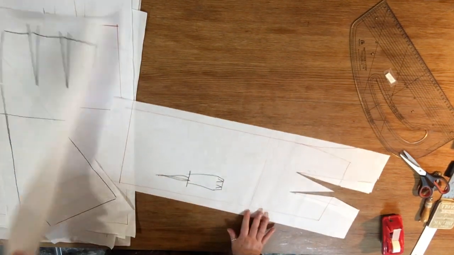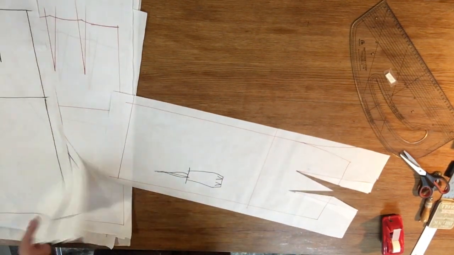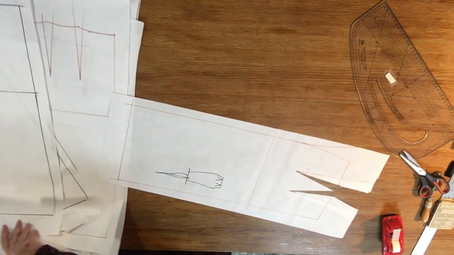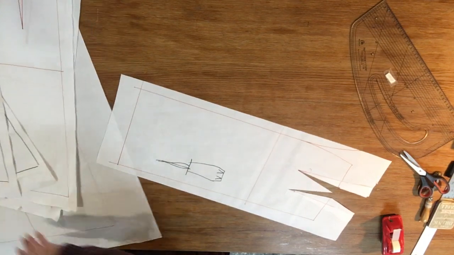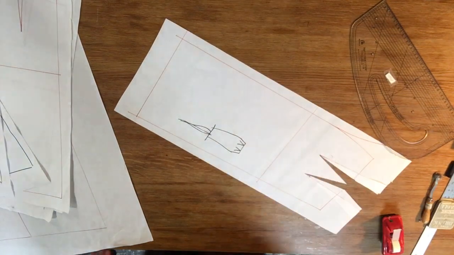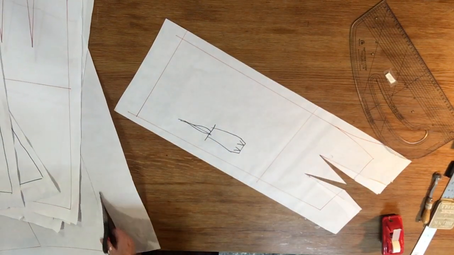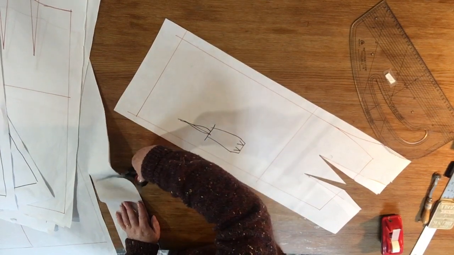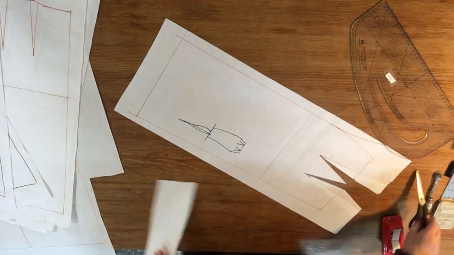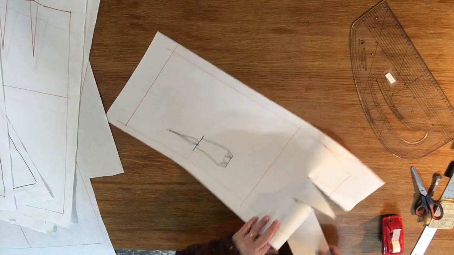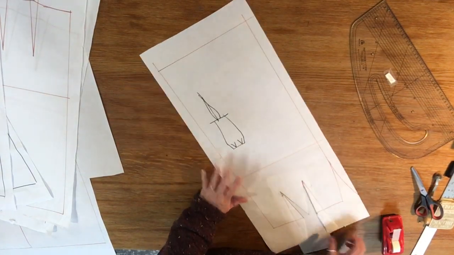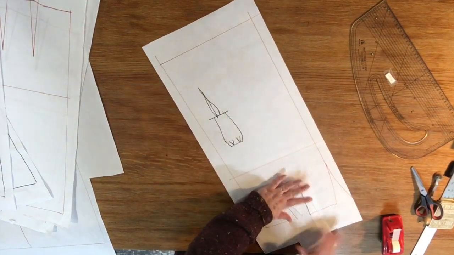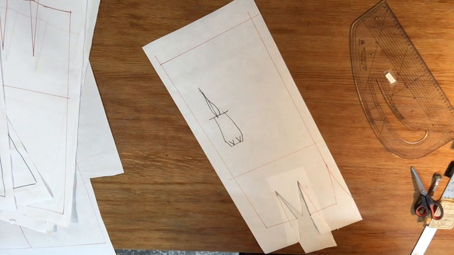We now need to get a nice top line going. I'm just going to stick paper in behind for this one. And I'm just going to sellotape it.